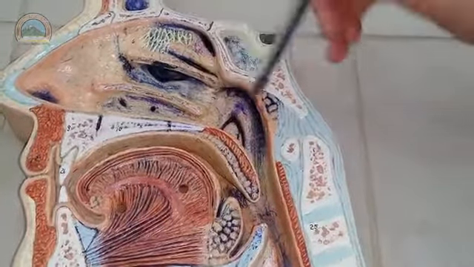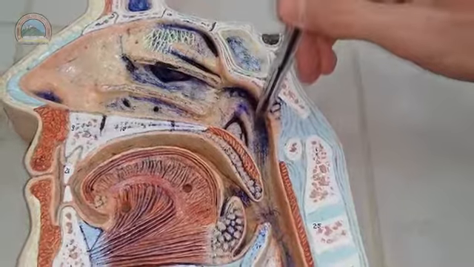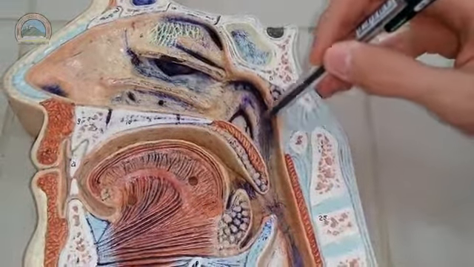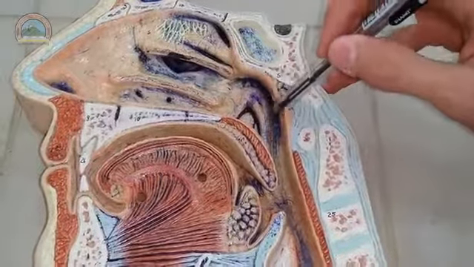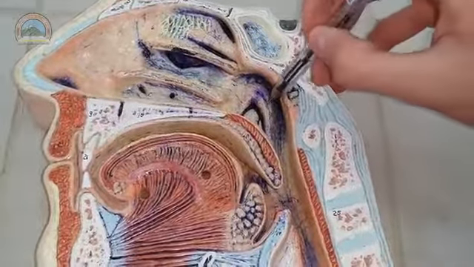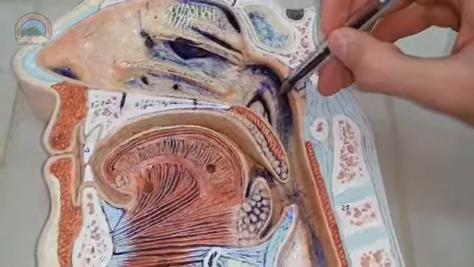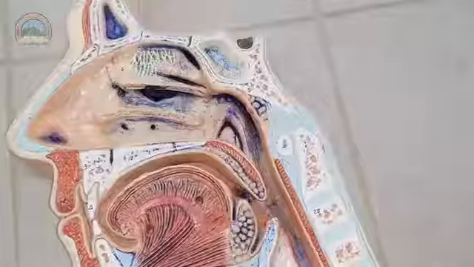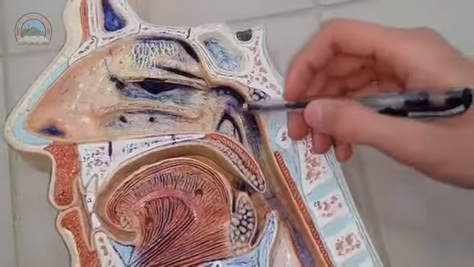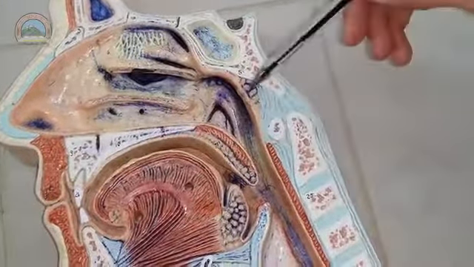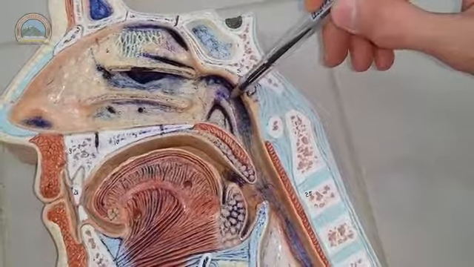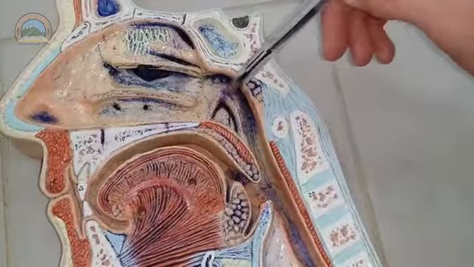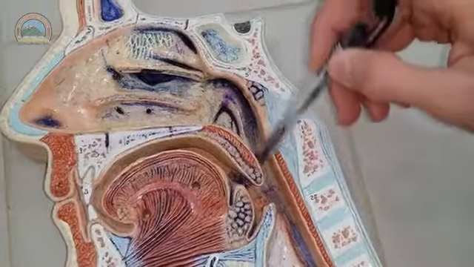The tubal elevation descends down, becoming the salpingopharyngeal fold. So this is the salpingopharyngeal fold. We have a tonsil related to here. It's called the tubal tonsil. Okay, so we said this was the tubal elevation, descending downwards, becoming the salpingopharyngeal fold. Underlying this structure is the salpingopharyngeus muscle, but this is called the salpingopharyngeal fold.